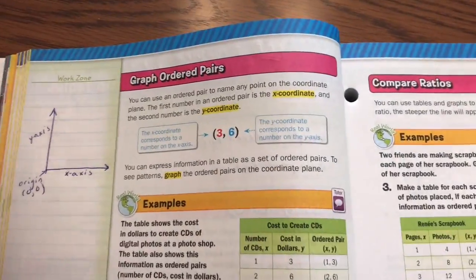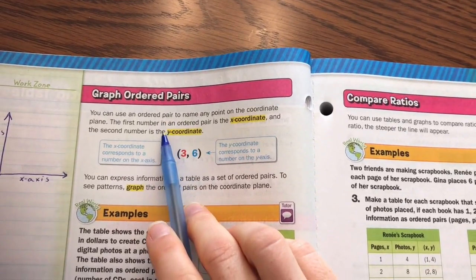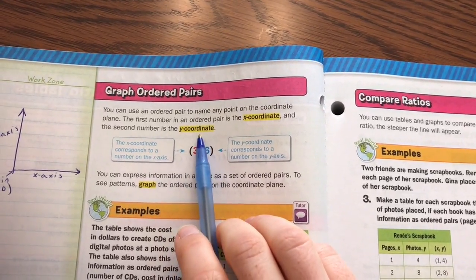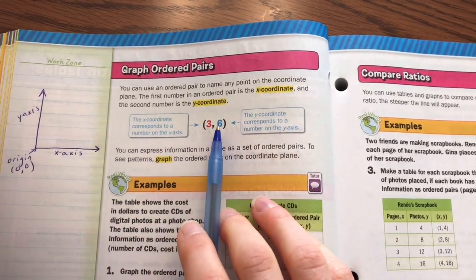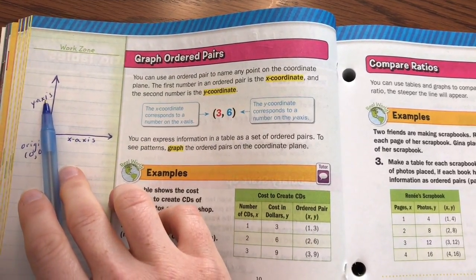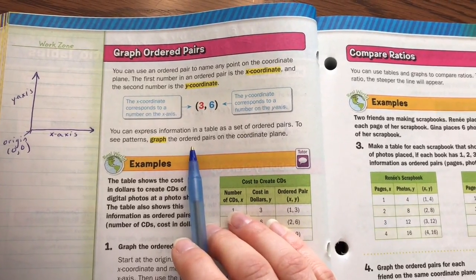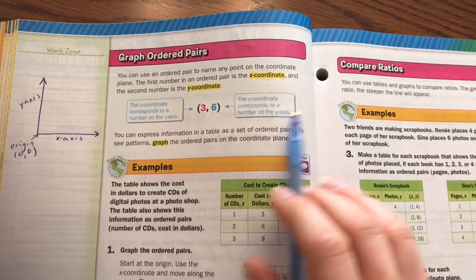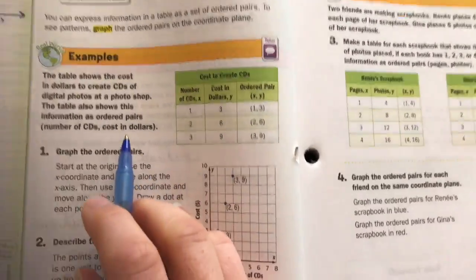All right, let's turn to page 48 and get started with the examples. So, graph ordered pairs. You can use an ordered pair to name any point on the coordinate plane. The first number in an ordered pair is the x-coordinate, and the second number is the y-coordinate. So the x-coordinate corresponds to the x-axis. The y-coordinate corresponds to the number on the y-axis. You can express information in a table as a set of ordered pairs. To see patterns, graph the ordered pairs on the coordinate plane. So when we see patterns, that's when we're going to be comparing ratios. Here we go. Let's look at this ratio table.